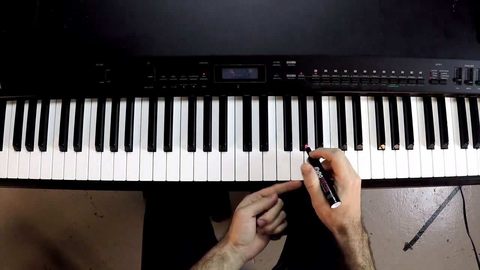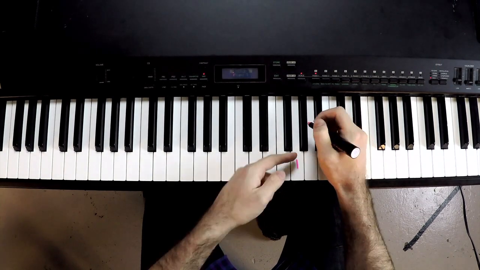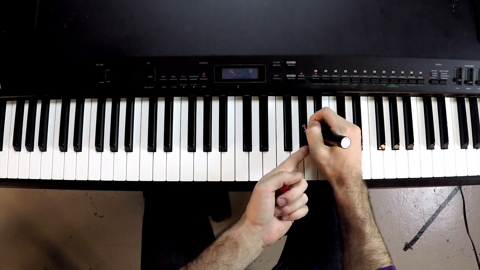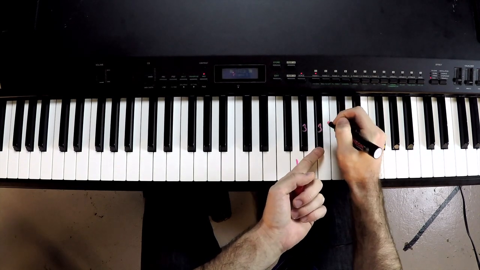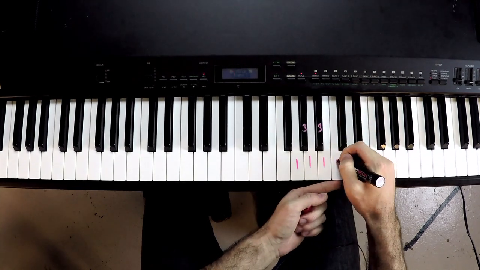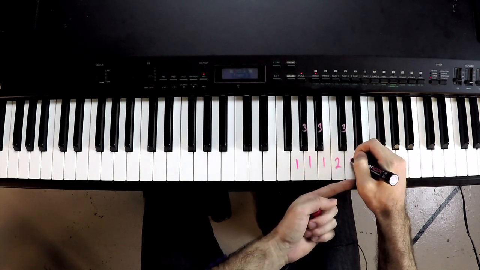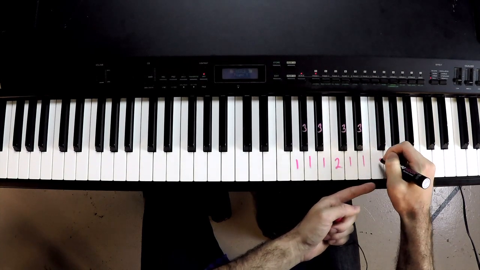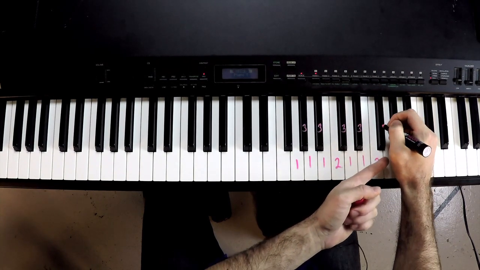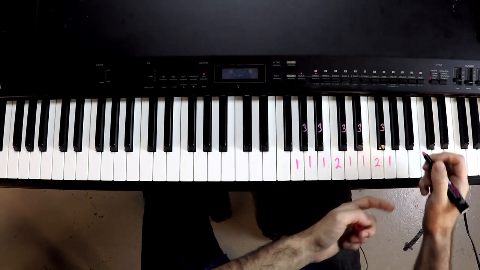Thumb, or 1, on G, 3, or the middle finger, on this A flat, 1, 3, 1, 2, 3, 1, 3, 1, 2, 3, and then of course back to 1.